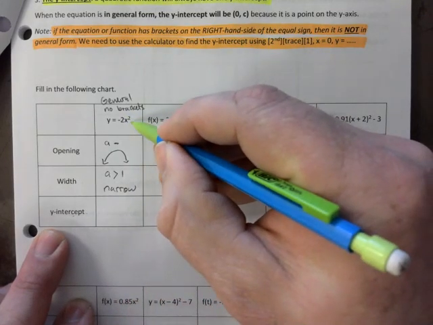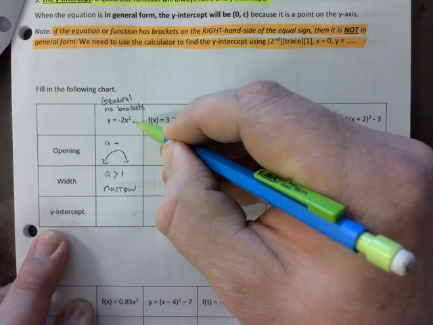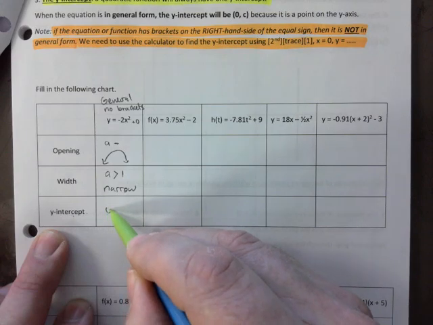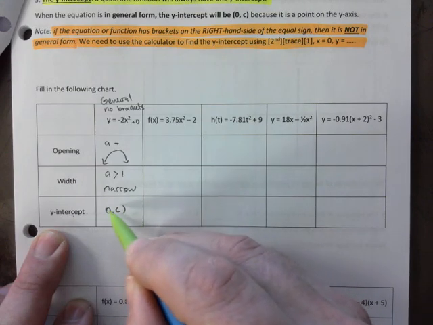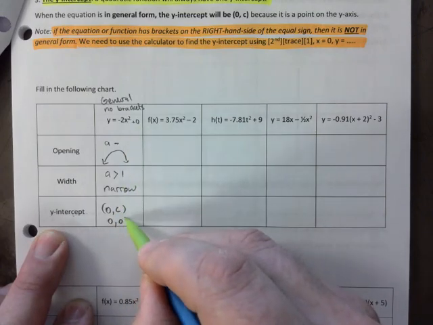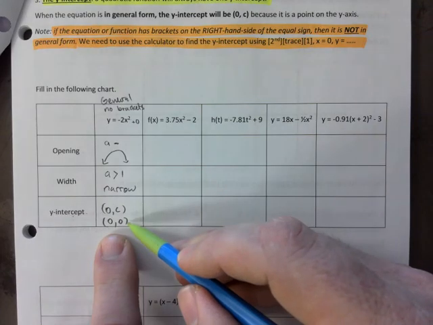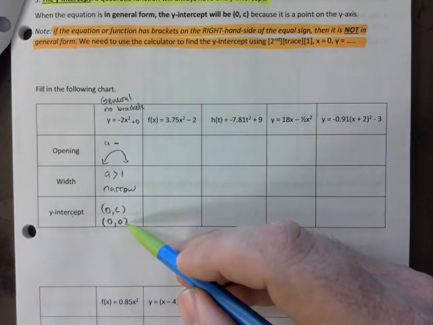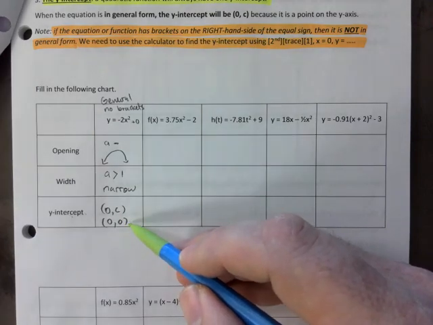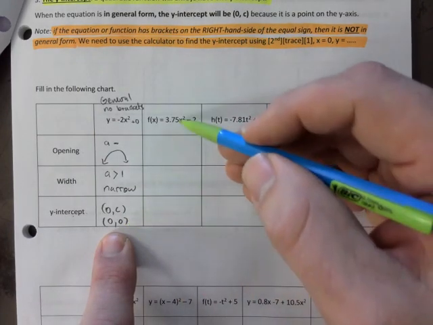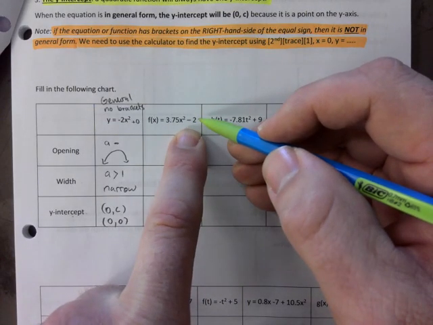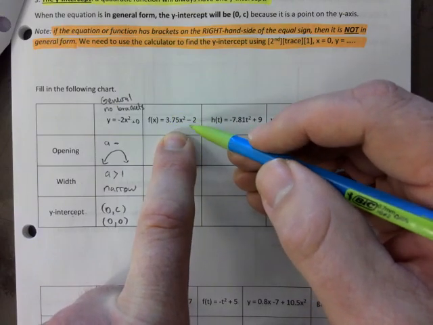So technically the y-intercept is back here, plus 0. Okay? So the y-intercept is (0, c). And what is c in this case? 0. So it's (0, 0). What is this point called on the Cartesian plane? It's called the origin, yes. Next, is this in general form? No brackets, right? So it is in general form.